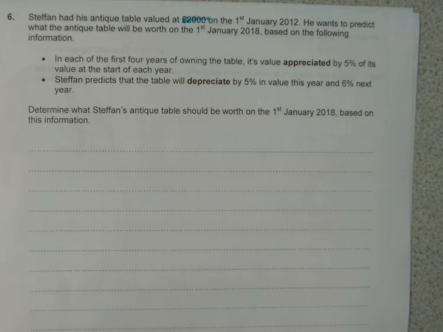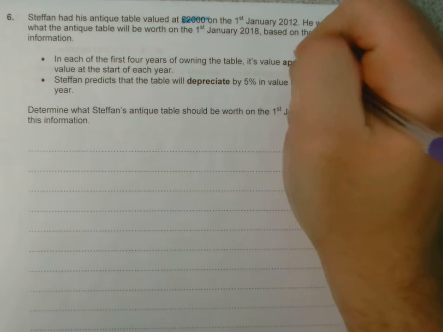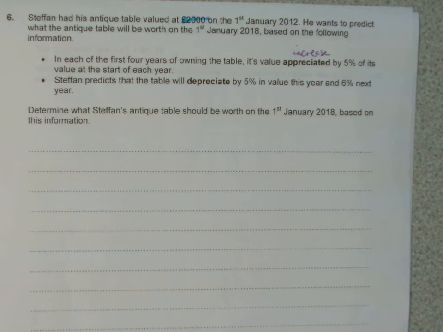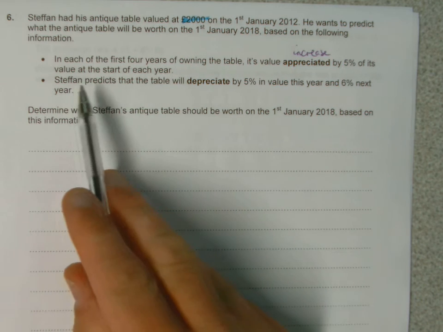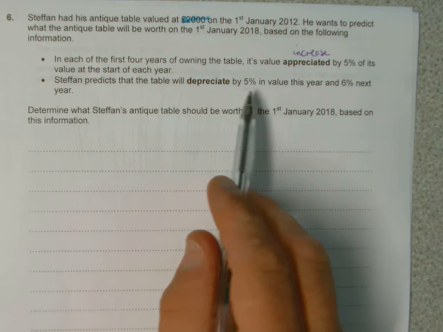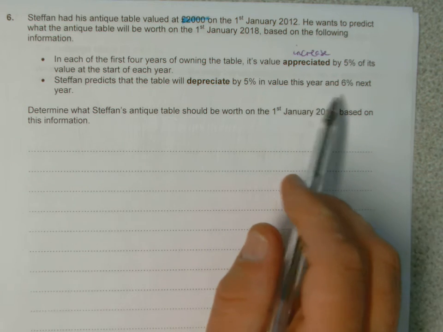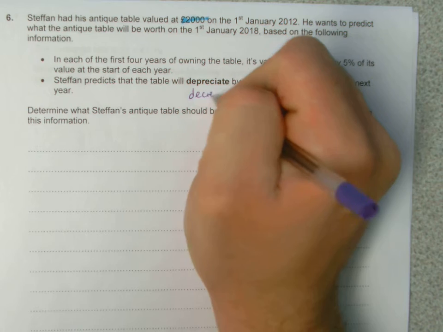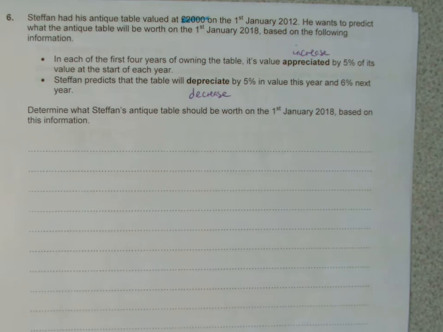So it says each of the first 4 years of owning the table, its value appreciated by 5% of its value at the start of each year. So appreciated, right, just to remind you of this term, just means to increase, right? That's what that means. Appreciate just means to increase. And then bullet point 2, then Stefan predicts that the table will depreciate by 5% in value this year and 6% next year. Depreciate, of course, that means to decrease, okay? That means it goes down, of course.